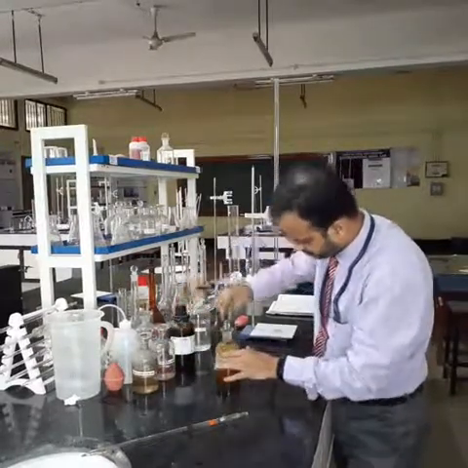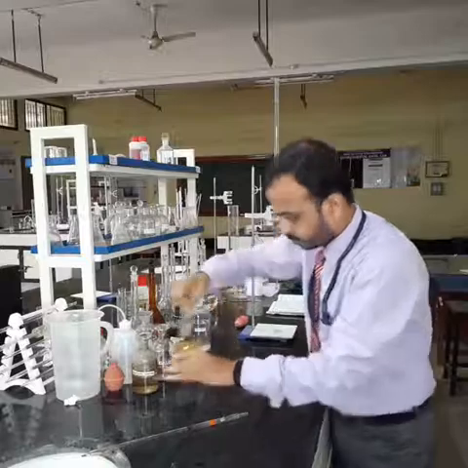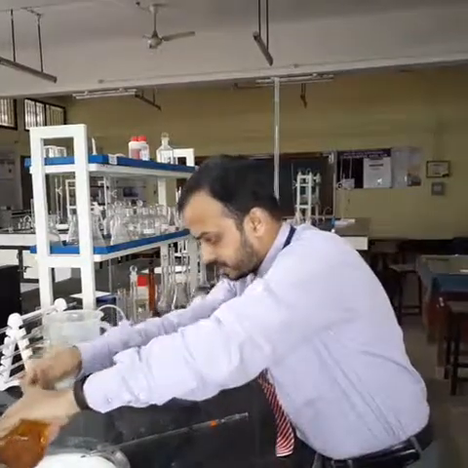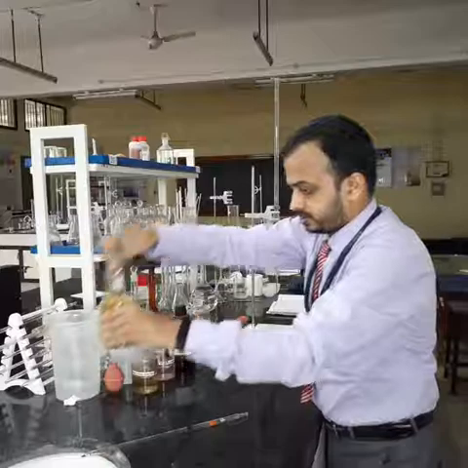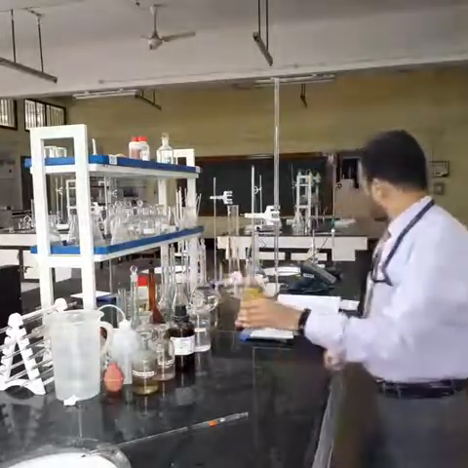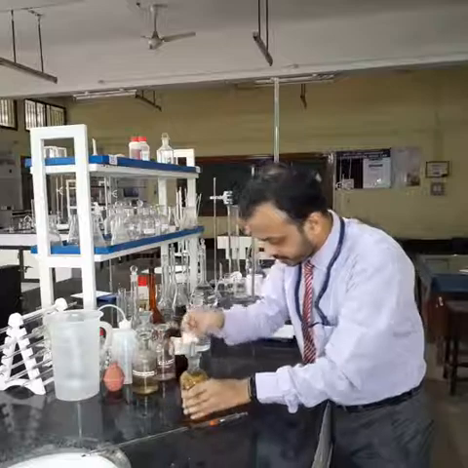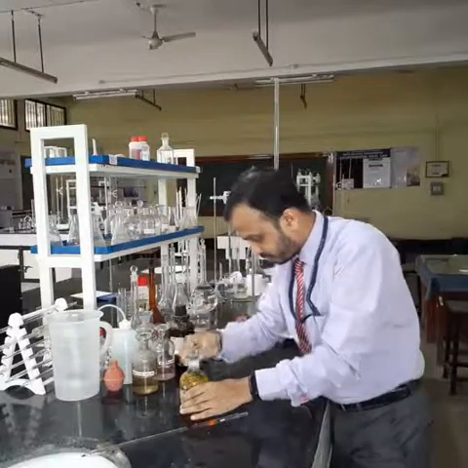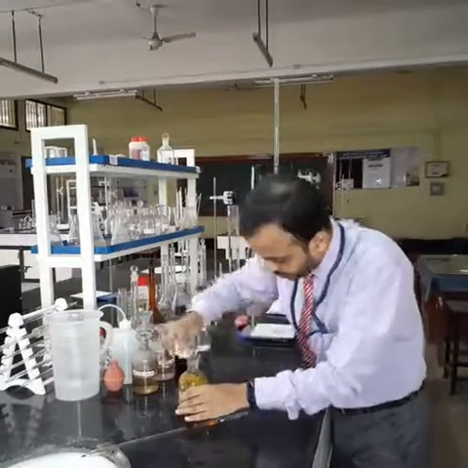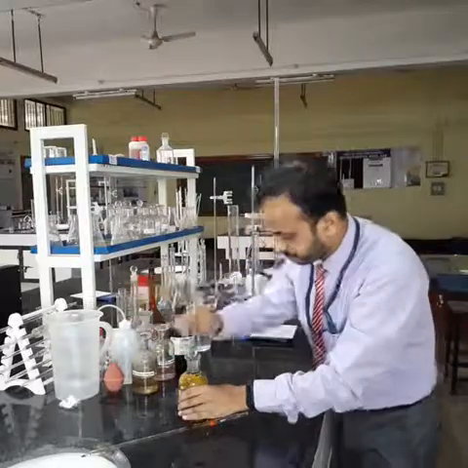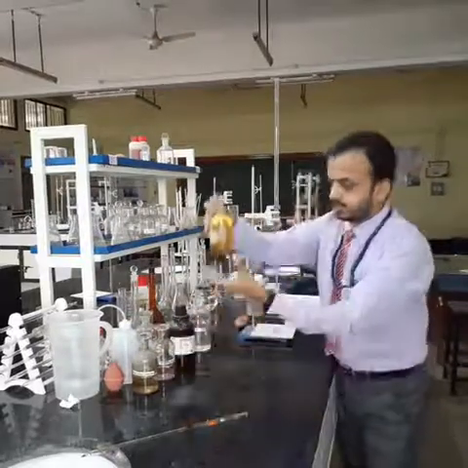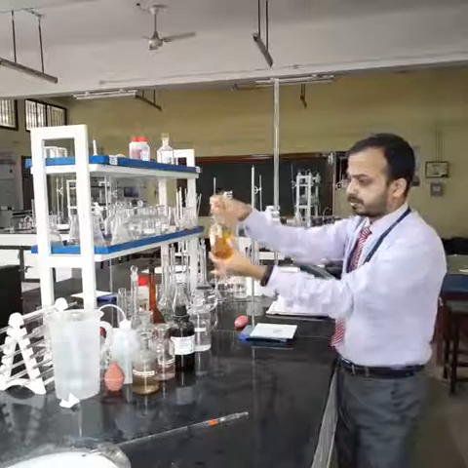Close this bottle. Pour out any excess sample that is present. Now I will clean the surface of the bottle to remove any acid present on the surface so that it doesn't hurt me. Now I need to remove the precipitate.